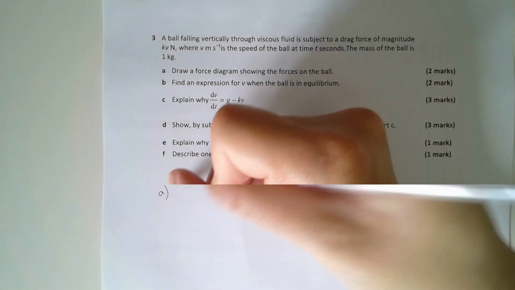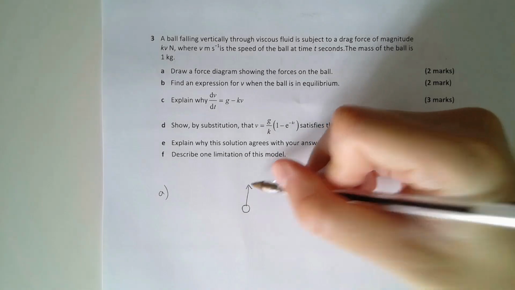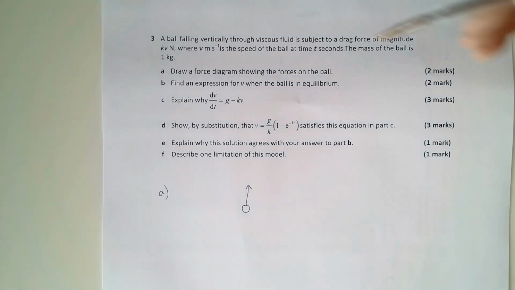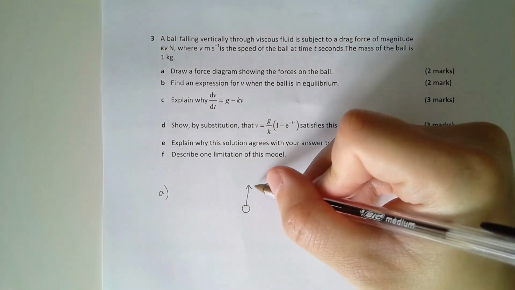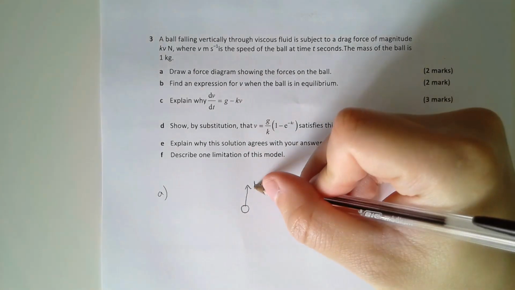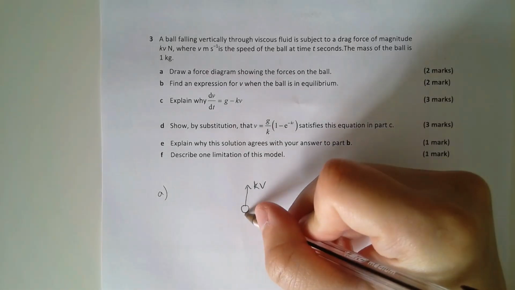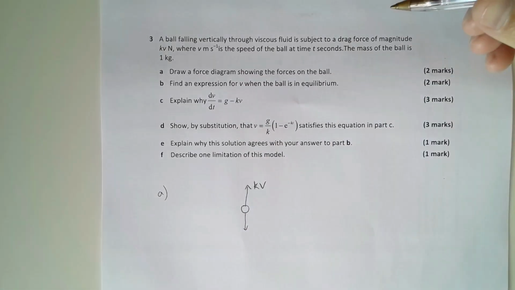Play first, of course. Up, the force is drag up, kV, meaning they are proportional to velocity. And of course down here is mg, but m equals 1 kilogram, so therefore it's g. And that's it. That's all you need to get 2 marks in an exam.